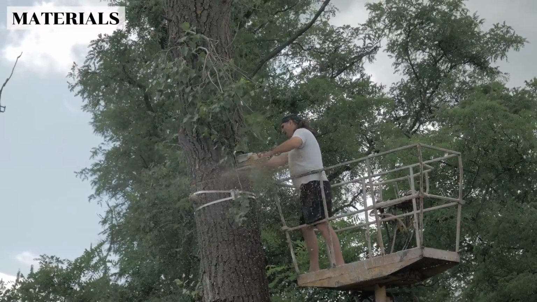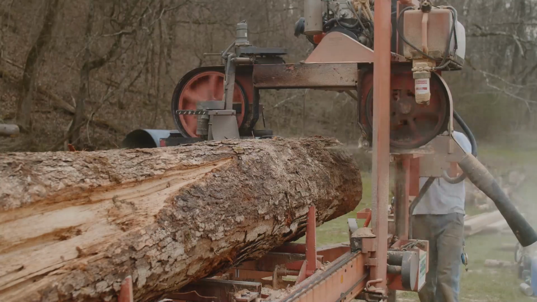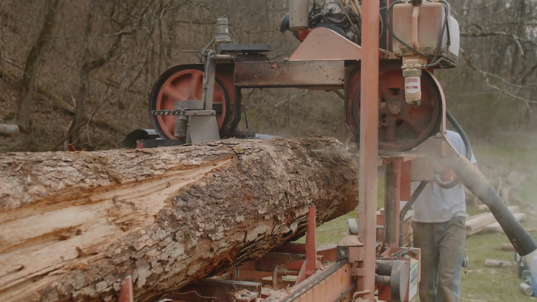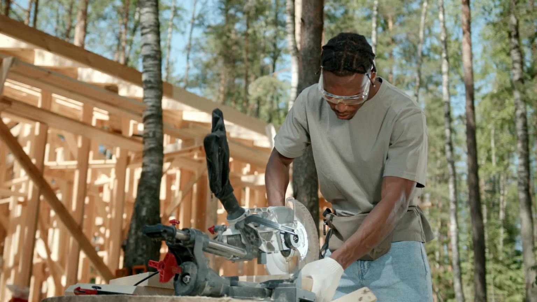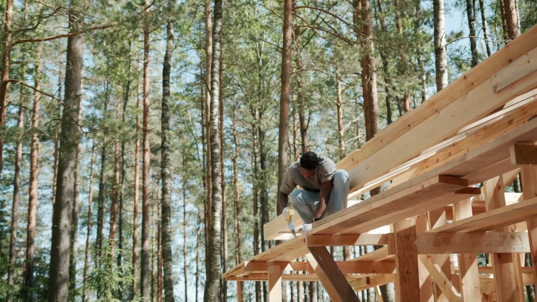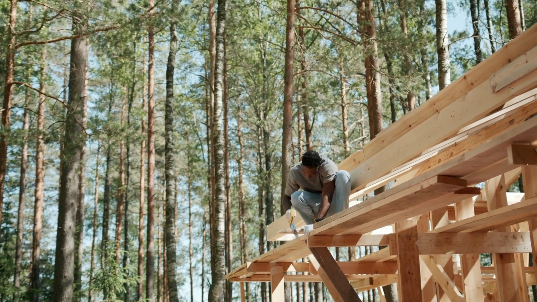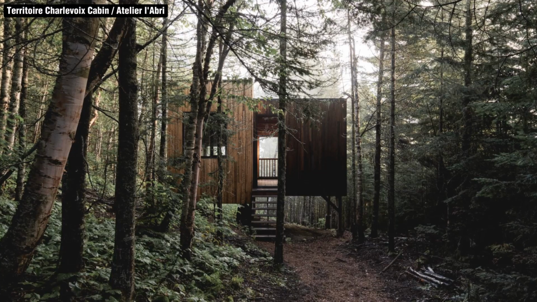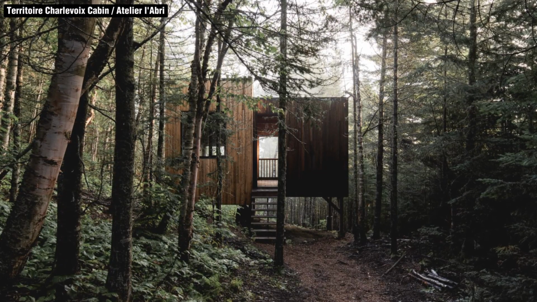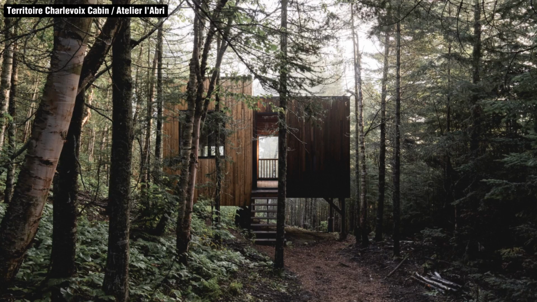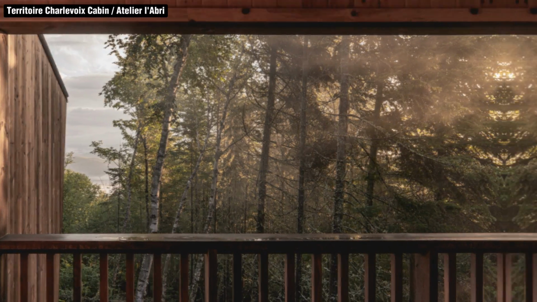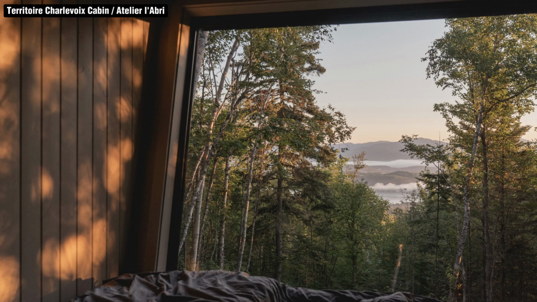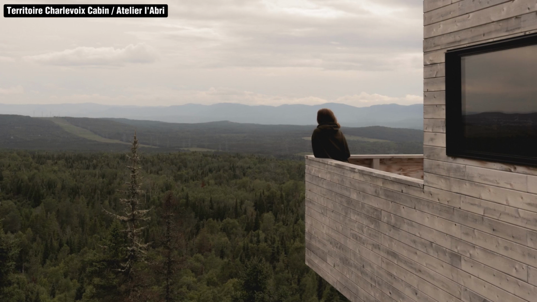Materials. The relationship between the location of the architectural structure and the materials directly influences design decisions. The use of local materials and consideration of environmental factors help create a harmonious integration with the surroundings. Territoire Charlevoix is a facility located in Canada's ecotourism region. Constructed using local materials, focused on integrating with nature, the structure emphasizes simplicity, minimalism, and efficiency principles.